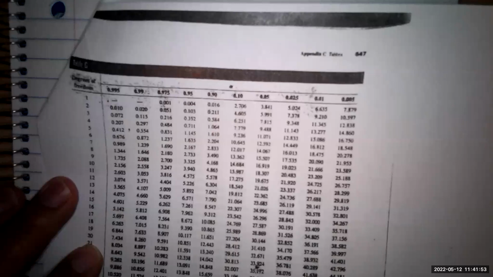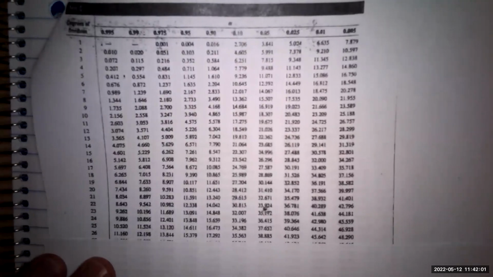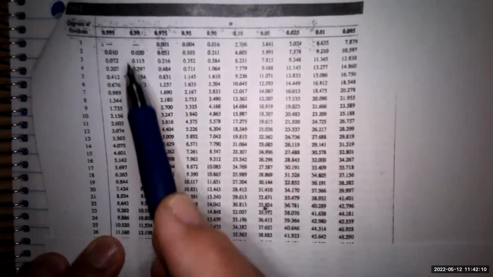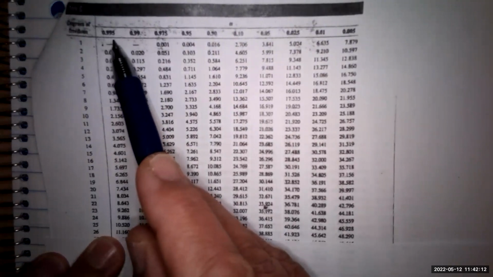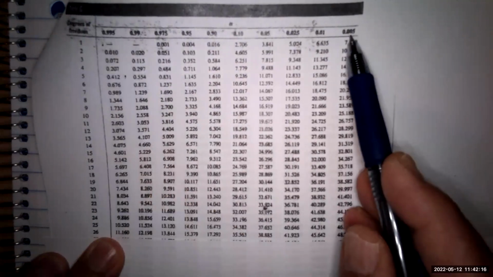Okay, 0.995, and in this case, your DF was 26. So that would be 26. When you go to 26, 11.160. You see, 11.160 is regarding the 0.995. Then you have to continue to get the 0.005. It's going to be the last one.